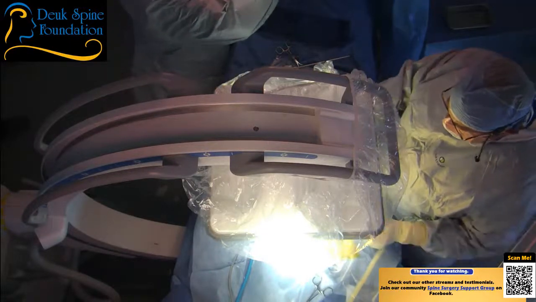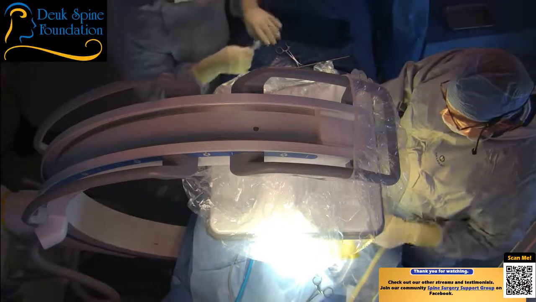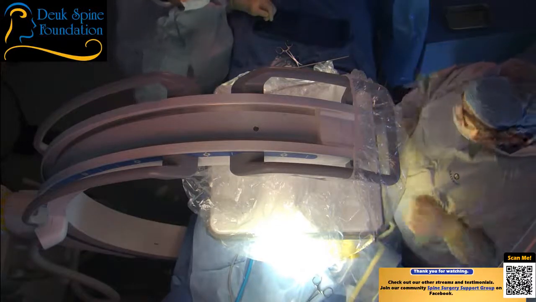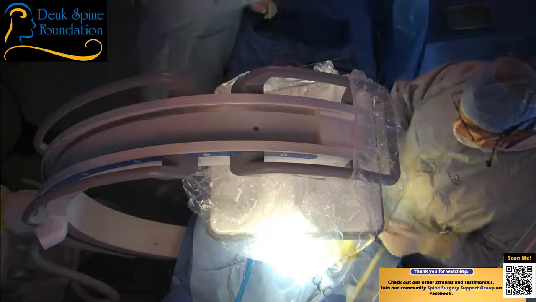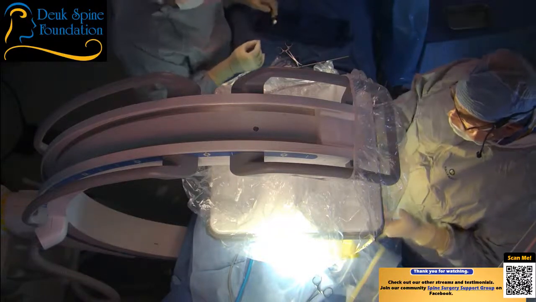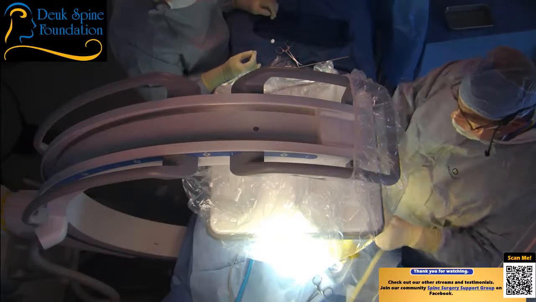So now we're going to go target the L45 disc, okay? And this is where her herniation is. It's a foraminal herniation. It's right in the neuroforamen, right where the nerve comes out on the left side. That herniation is pushing on the nerve and also irritating it chemically with inflammation. So we're going to go in there and fix that.